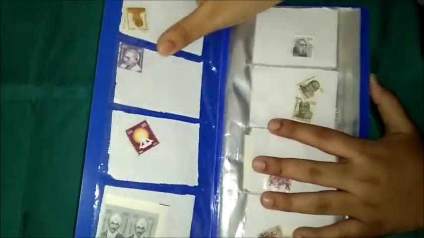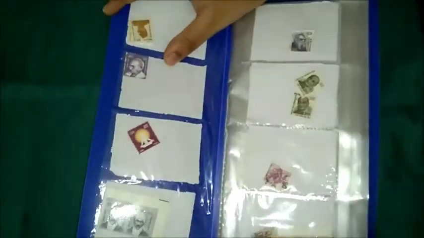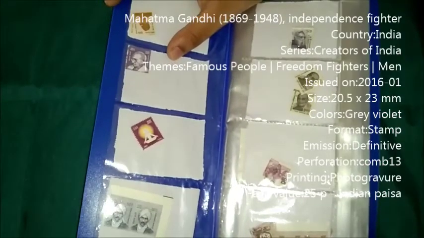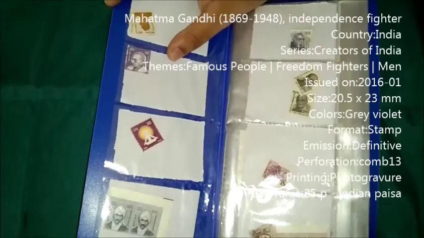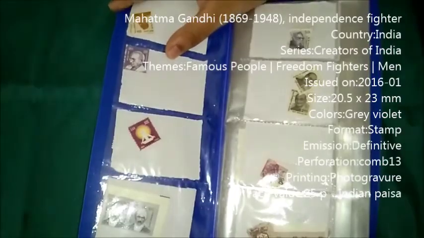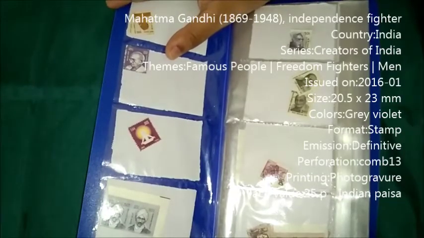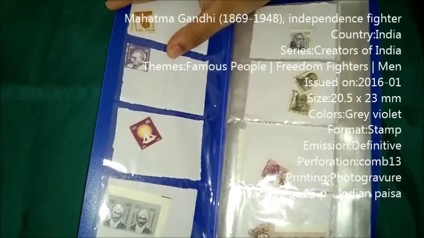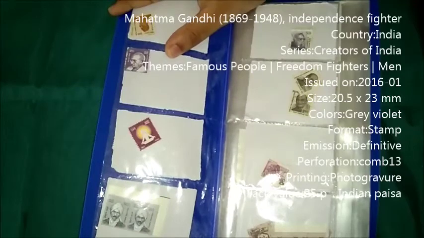Come on. The first stamp for today that we are going to discuss is our Gandhi stamp. Mohandas Karamchand Gandhi, commonly known as Mahatma Gandhi. His birth and death years are 1869 to 1948. As we know, after India got freedom, he was shot by a man. He was born in India.